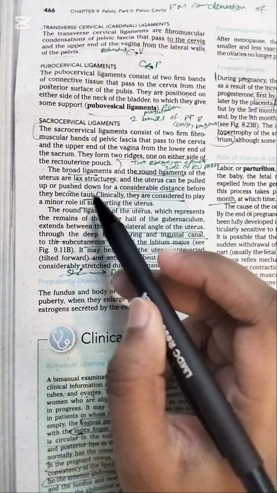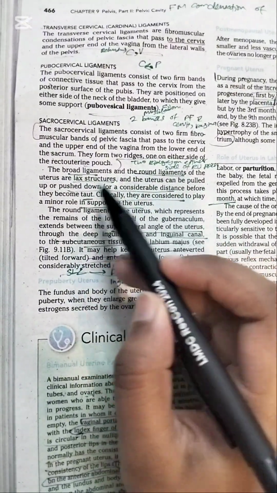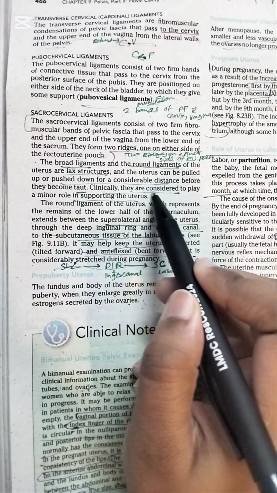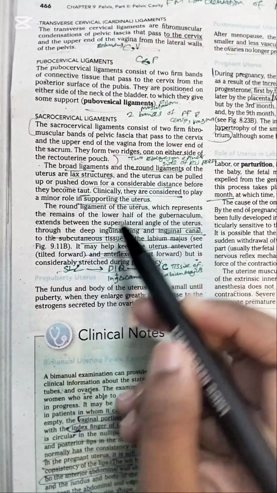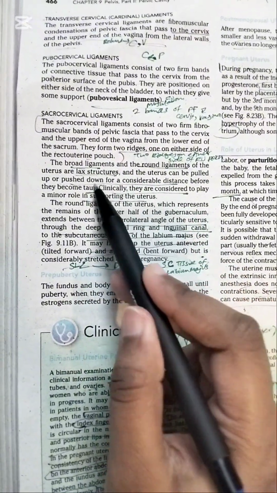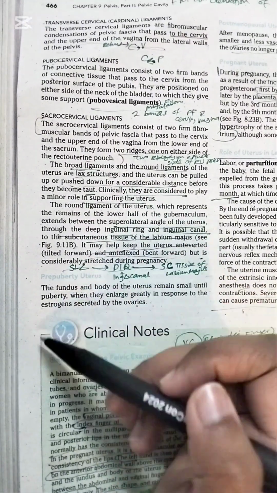The broad ligaments and the round ligaments of the uterus are lax structures, and the uterus can be pulled up or pushed down for a considerable distance before they become taut. Clinically, they are considered to play a minor role in supporting the uterus. So they are only going to play a minor role, broad ligaments and round ligaments.